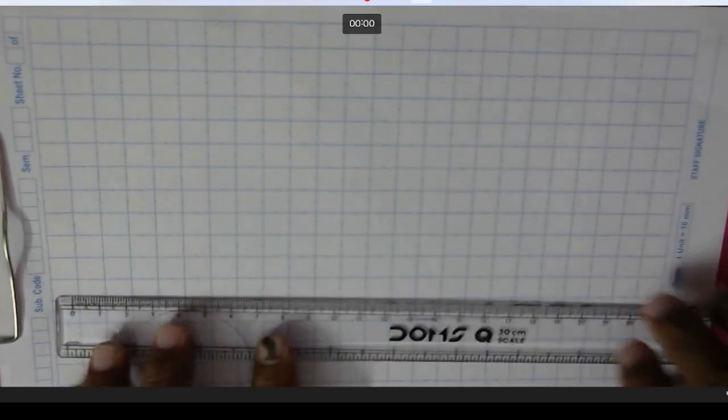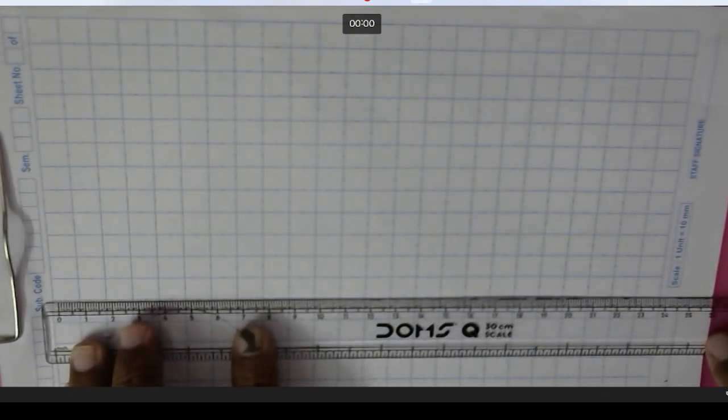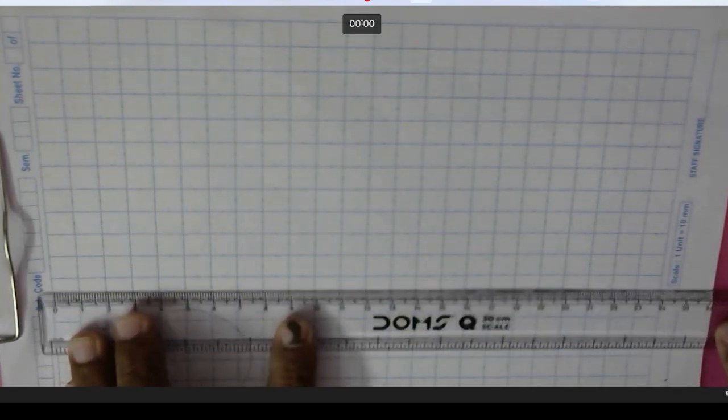Okay. So now I completed the circle. Now let us draw the xy line. I'm just going to draw over here because we need a certain height. So height is 70 mm. So when you go for inclination, you need some height.